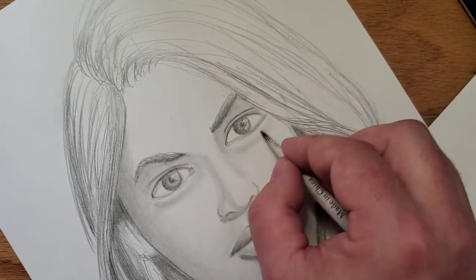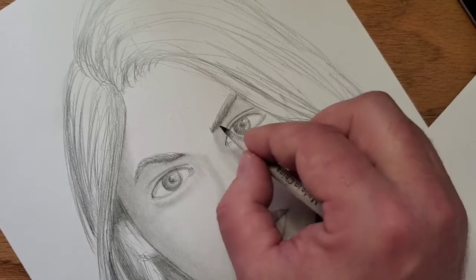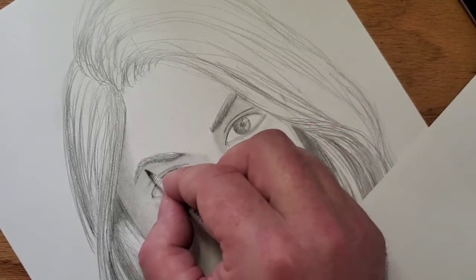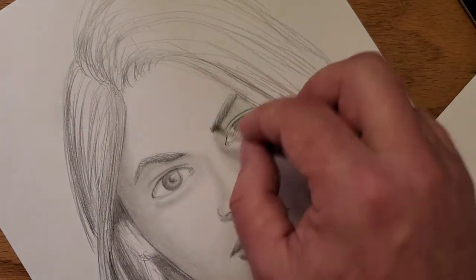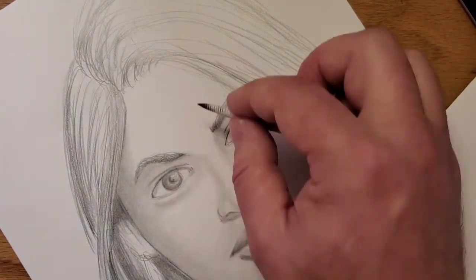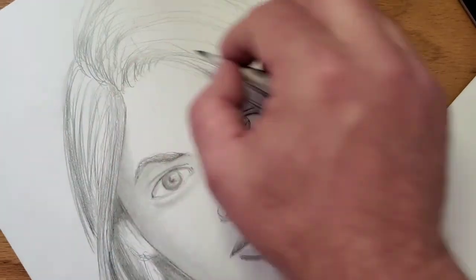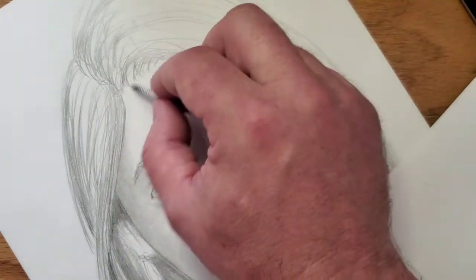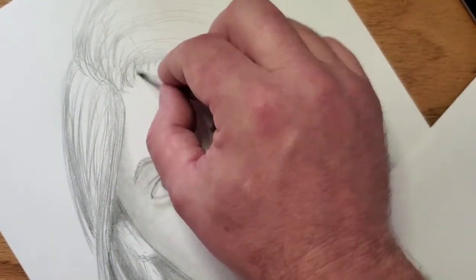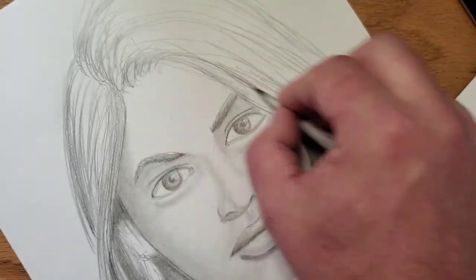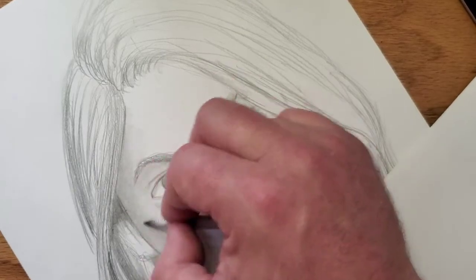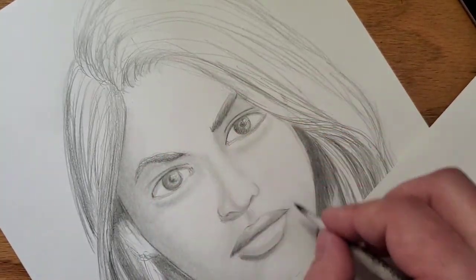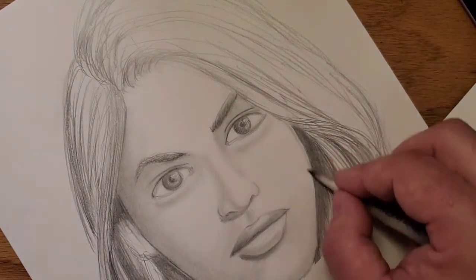I haven't added any eyelashes yet, and I'm not going to, because I'm not done blending yet. So once I'm all done blending and I have the skin tone exactly the way I want, then I'll finally add the eyelashes. But I still have a lot of work to do on the scalp here and the forehead, where the forehead meets the hair. So I'm not quite ready for that just yet. But it's starting to develop.